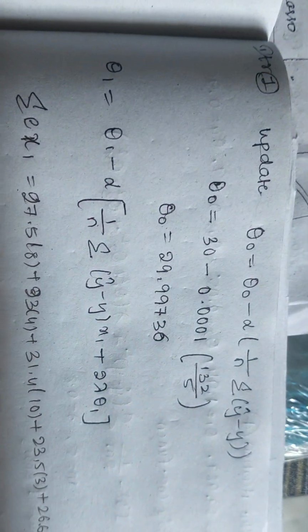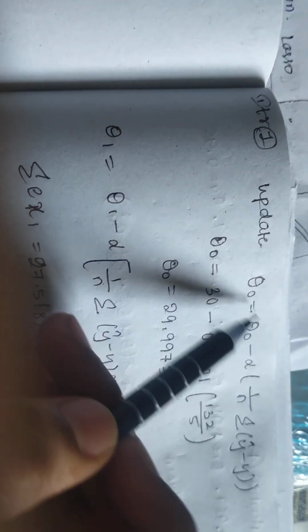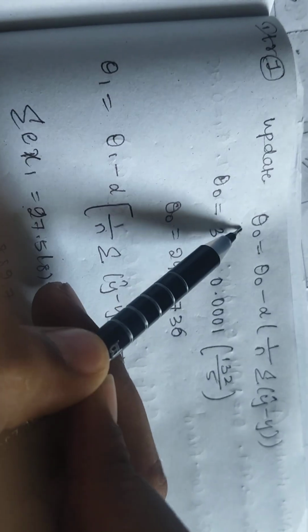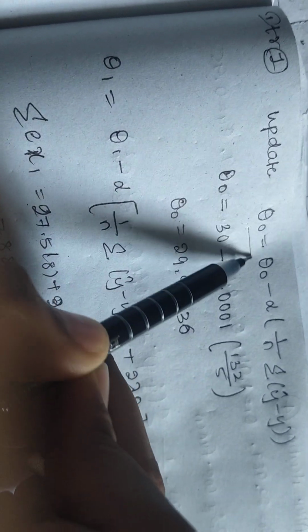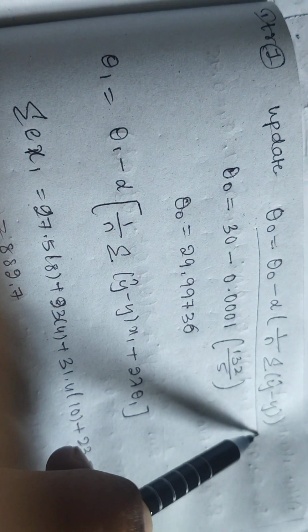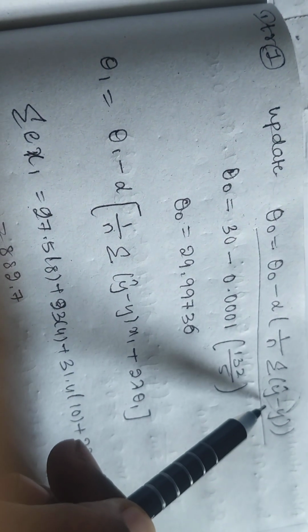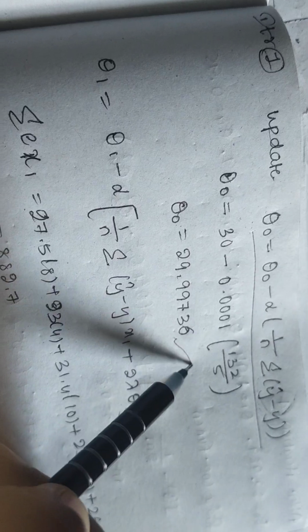So next, we'll update the weights. For the first one, that is the bias theta naught, we'll use this particular thing. We'll use the summation of errors, right, and we'll update the weight with this.